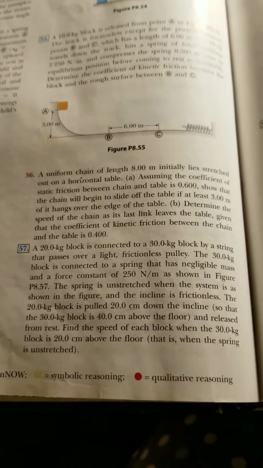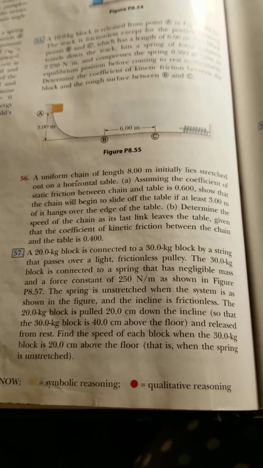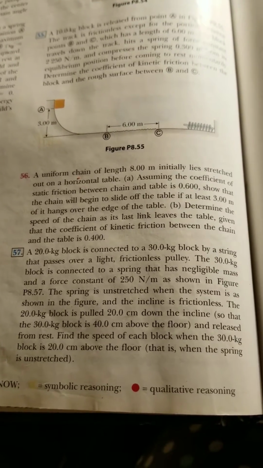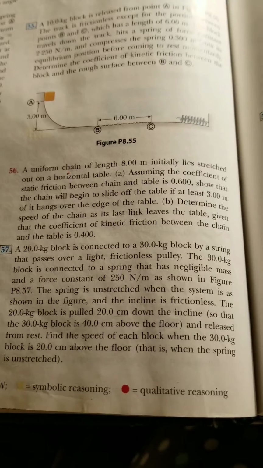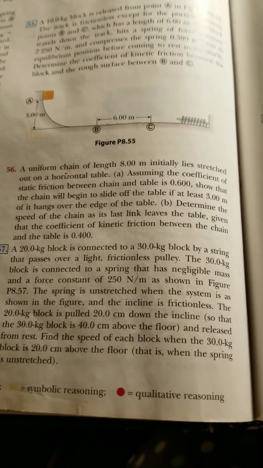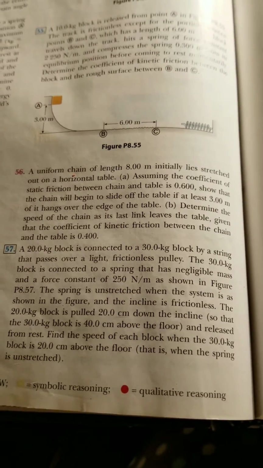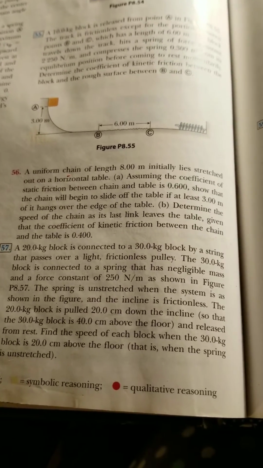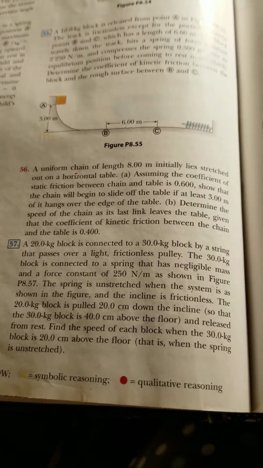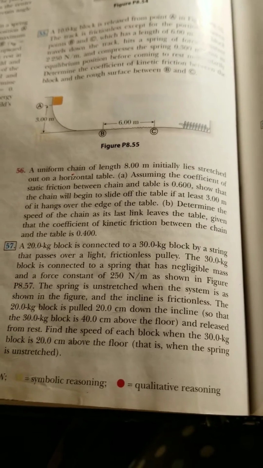So this is number 56 on chapter 8. It states: a uniform chain of length 8 meters initially lies stretched out on a horizontal table. A, assuming the coefficient of static friction between the chain and the table is 0.6, show that the chain will begin to slide off the table if at least 3 meters of it hangs over the edge of the table.